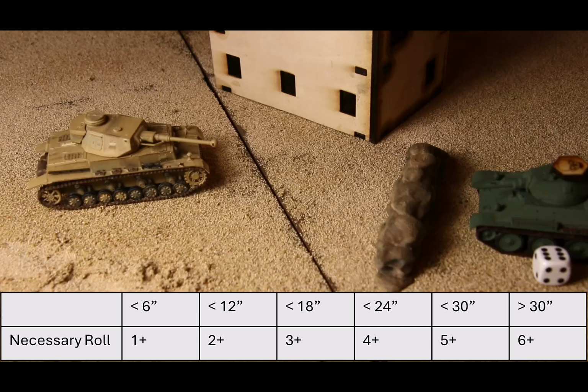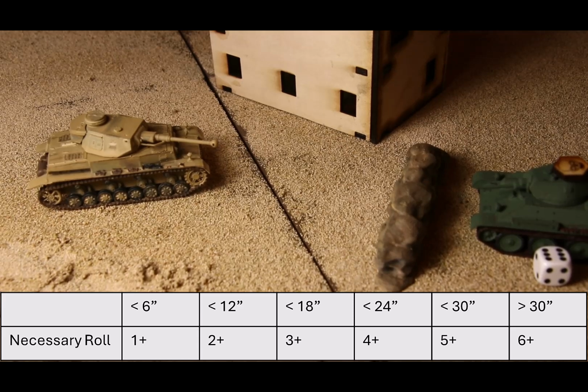And when you're behind a wall, if you're within a certain distance, I'm thinking 3 inches of the wall, it doesn't actually affect your shooting. So the T-34 can shoot the Panzer IV without penalty, but the Panzer IV has a penalty against the T-34, just since the T-34 is within 3 inches, so he can shoot over it, and he also gets cover from it. The Panzer IV is not within 3 inches, so he can't shoot over it, and he doesn't get cover from it.